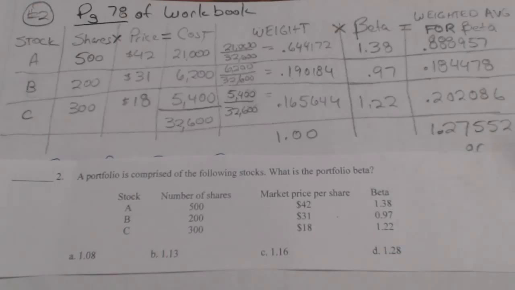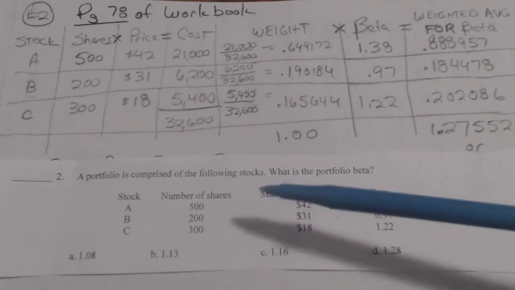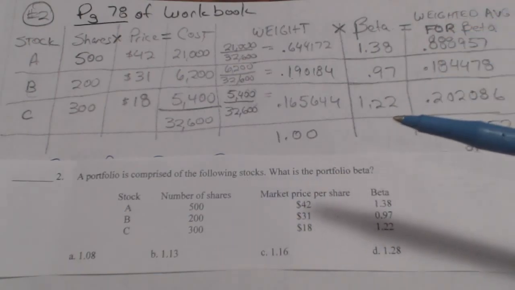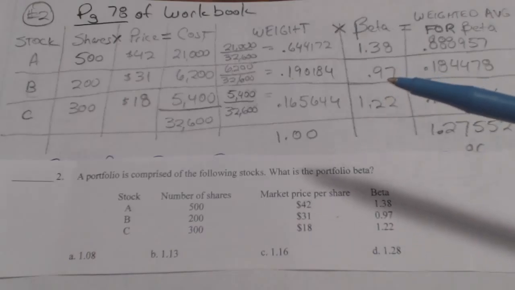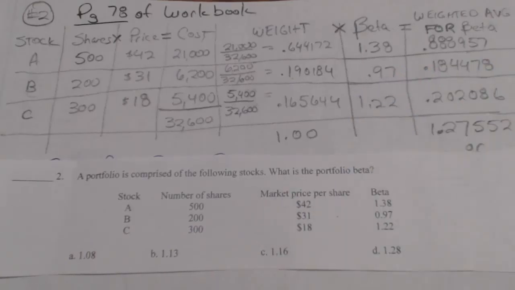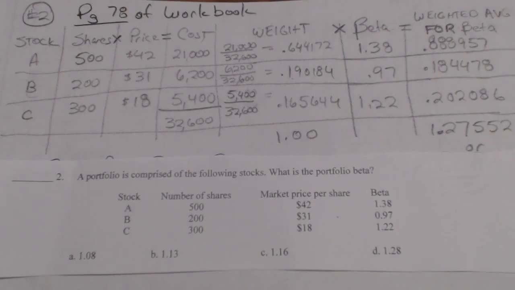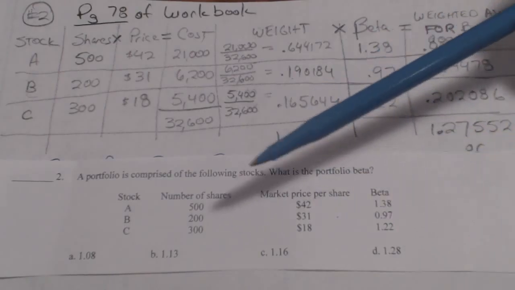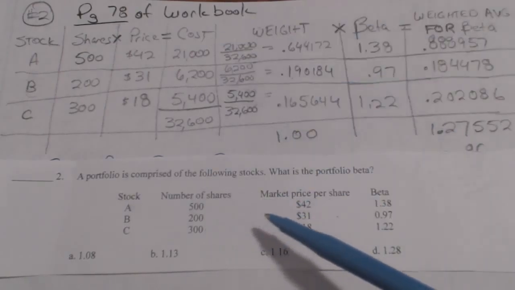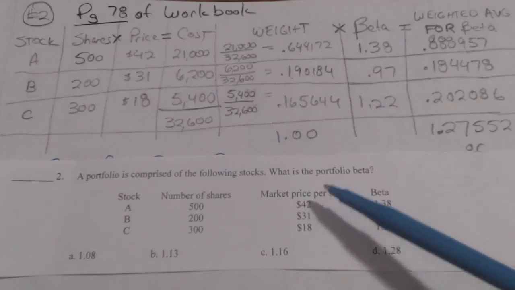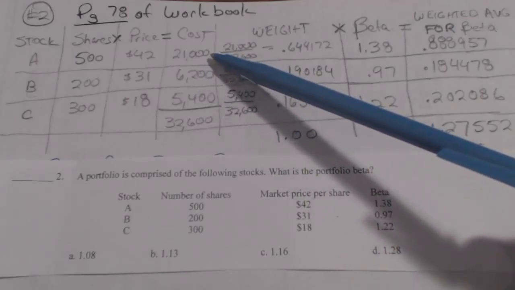And the thing that you need to be able to do with this is a little bit hard to do on here, but you actually have to, it's a weighted average, so you've got to figure out the weight of each stock in this portfolio in this case. Okay, they tell you it's 500 shares and it's $42, so you multiply those together and you get $21,000.